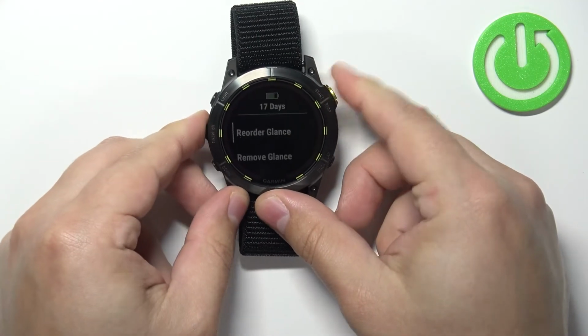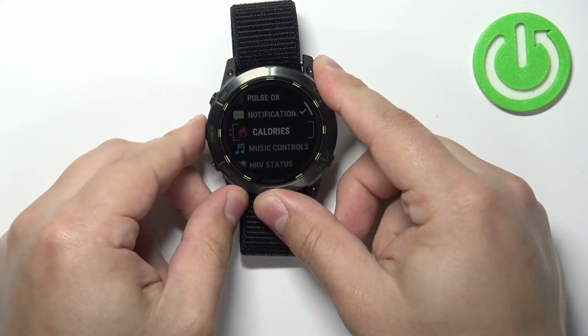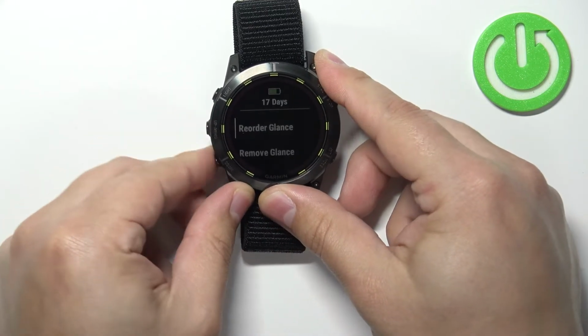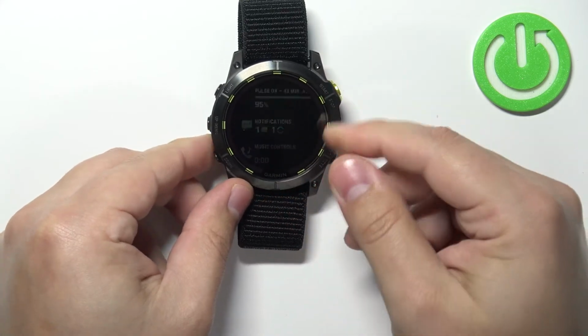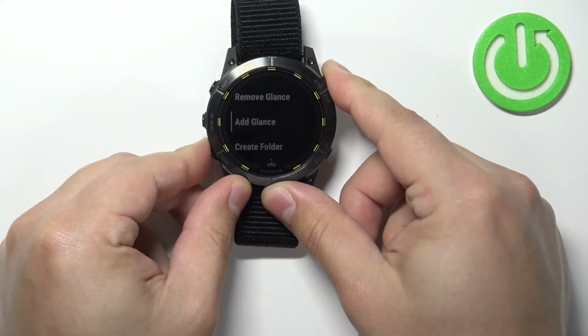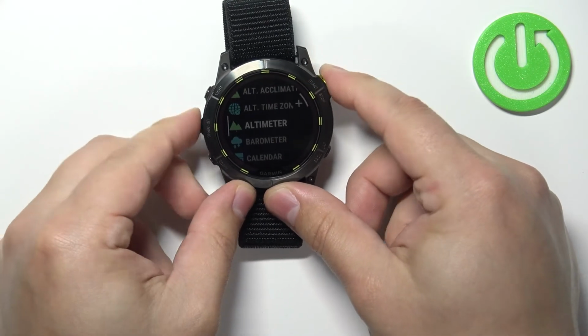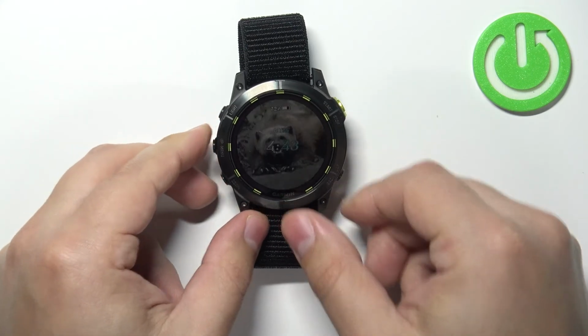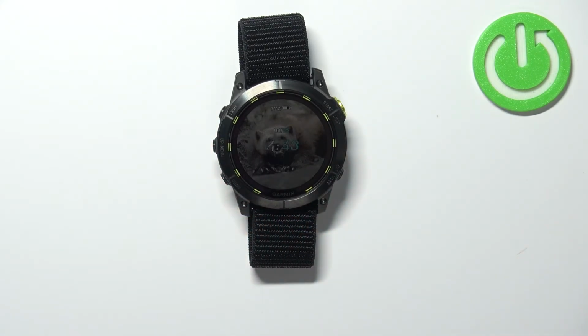If you select reorder, basically you will be able to reorder the glance, move it through the list. If you select remove, you will remove it from the list, and if you select add a glance, you will be able to add new glance, basically, like this. Okay, and that's how you customize the glances on this device.